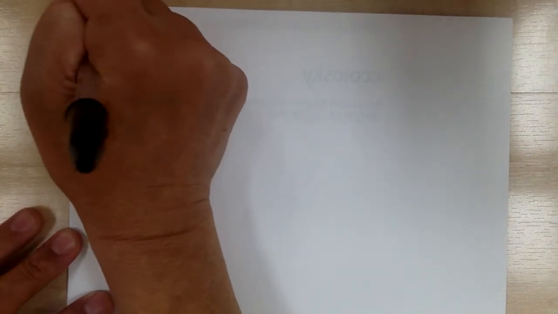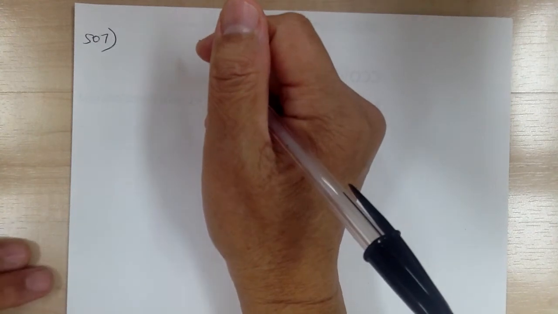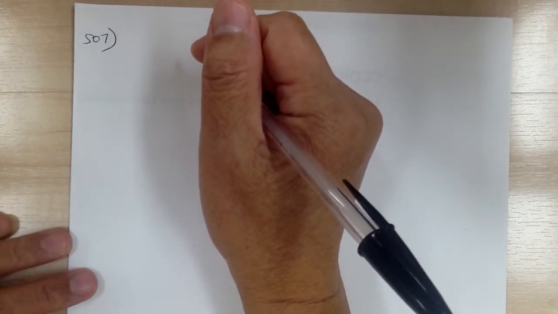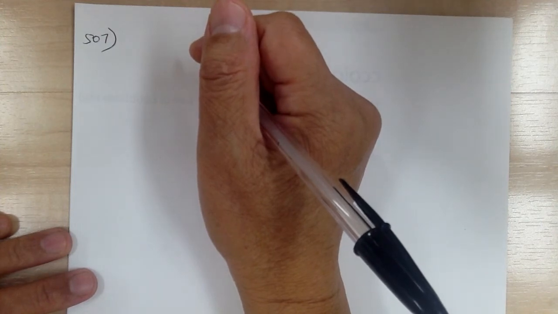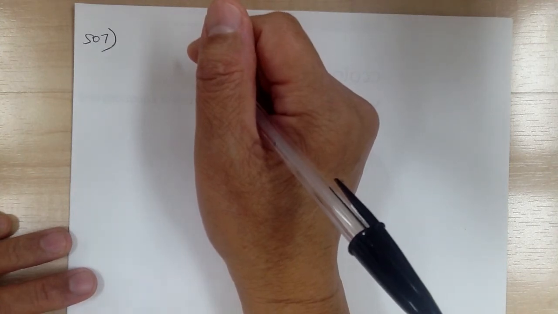Okay, we're going to skip number 506, so let's go to 507. Okay, so 507: how many subsets of n is a multiple of 3 less than 100 are also subsets of n equal to multiple of 4 less than 100? So how many subsets?